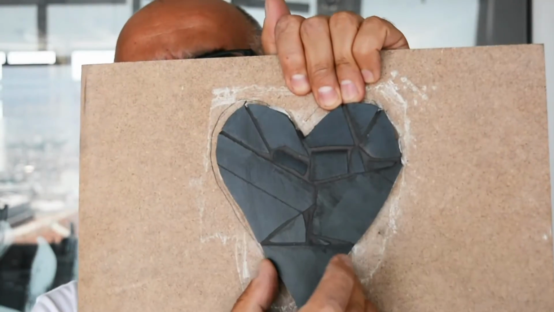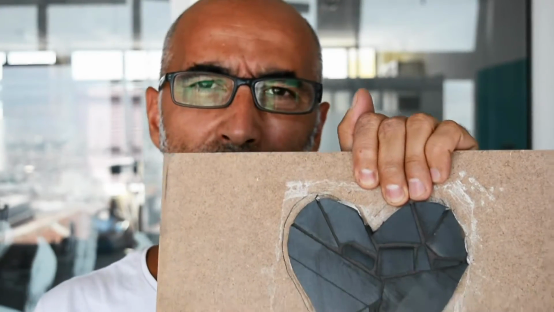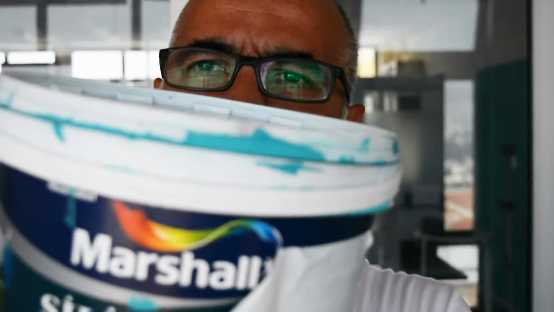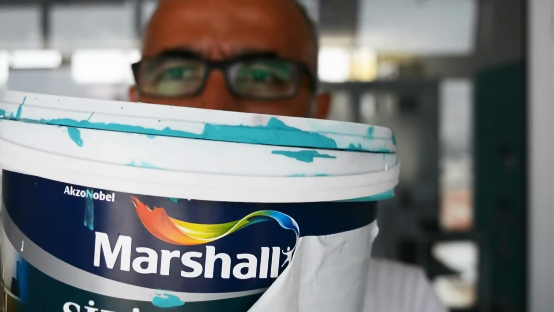That's why I wanted to make a cutout piece, and I wanted to make it a bit more attractive. I will paint the whole area. So what color? Okay, I have white, and I have this turquoise, which could be nice with black.